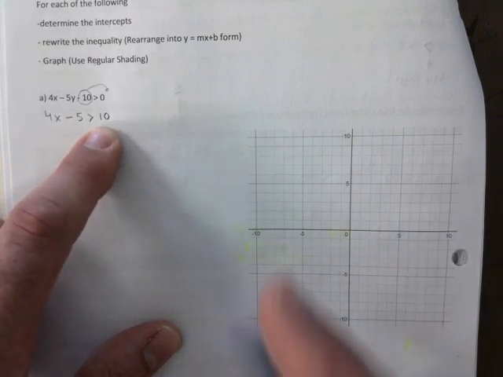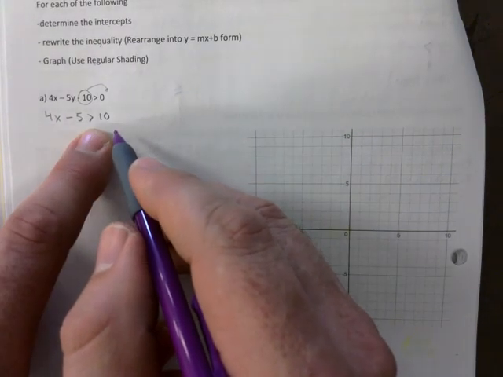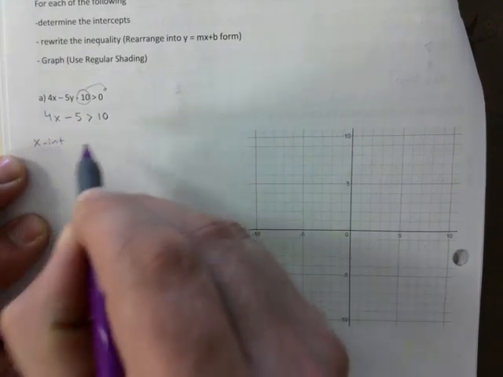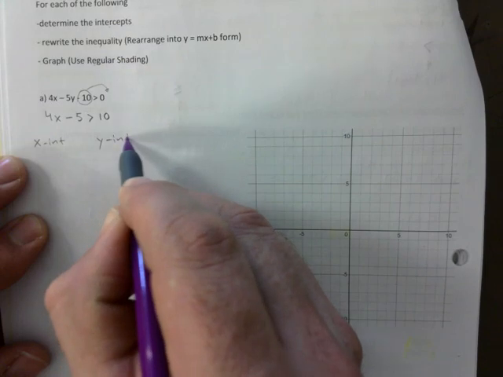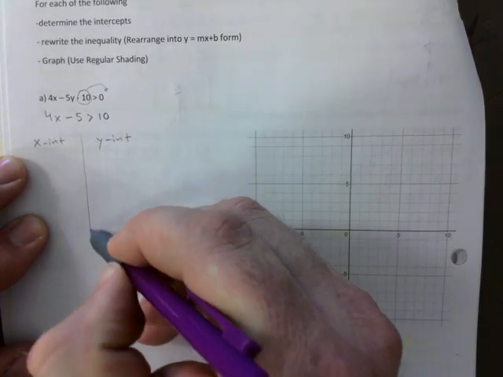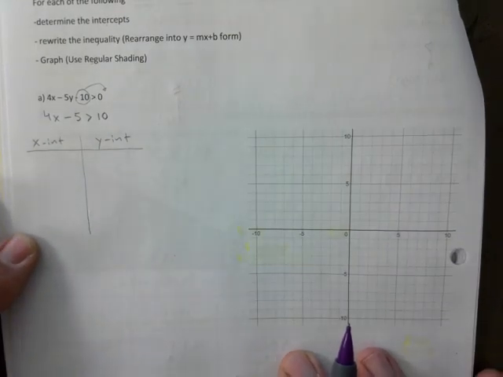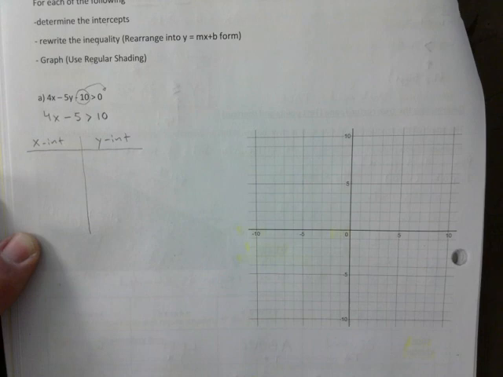Okay, this is what we call the standard form. And then I'm going to look at the x-intercepts and the y-intercepts. I know this will ring a bell, right? This is how I used to do it. And I'm getting you ready for word problems. That's why I do it this way.